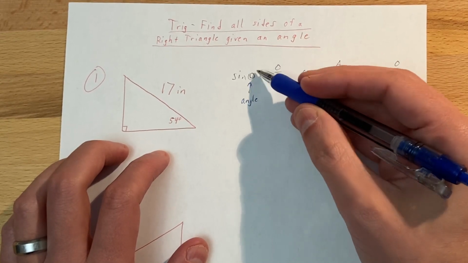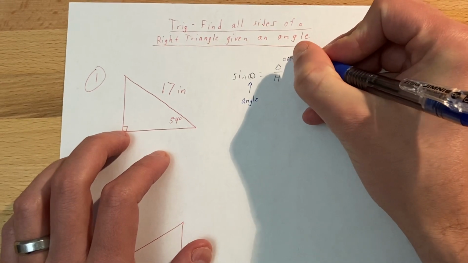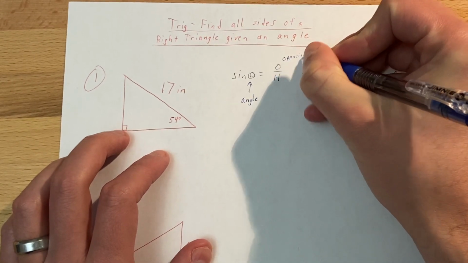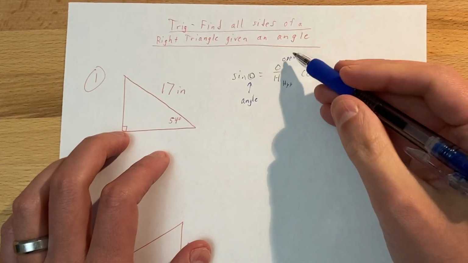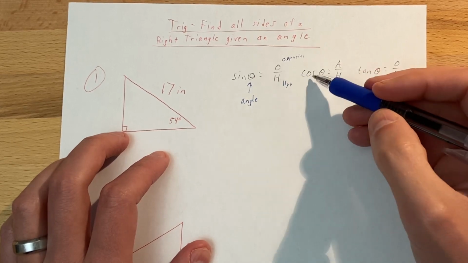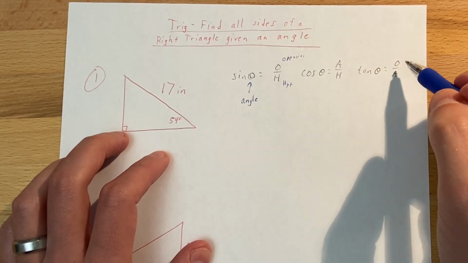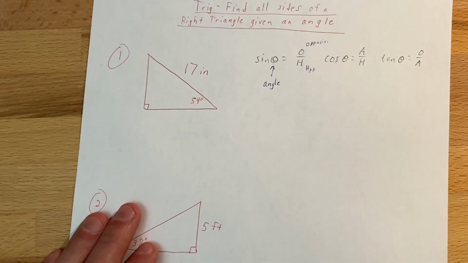If you're given an angle, you're going to plug it in here. If you're given the opposite, you're going to plug it in up here. If you're given the hypotenuse, then you're going to plug it in there. Or maybe you don't have the opposite and hypotenuse. Maybe you have the adjacent, in which case you don't use sine, you use cosine. Or maybe you are doing this one over here. So let's just go ahead and start.